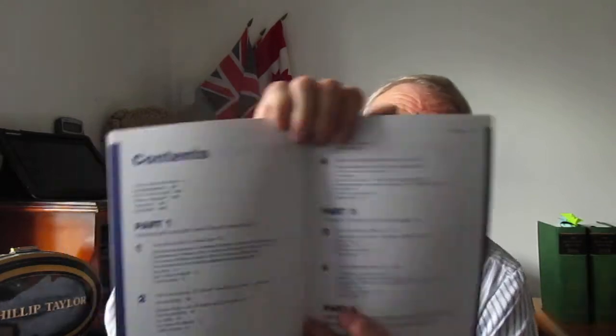Let me just go again through this and just go to the actual contents. You can see what you've got. You've got a piece of history at the beginning, because you have to have some concept of land ownership and what we mean by land ownership right at the beginning. Obviously you have legislation like the Law of Property Act itself.